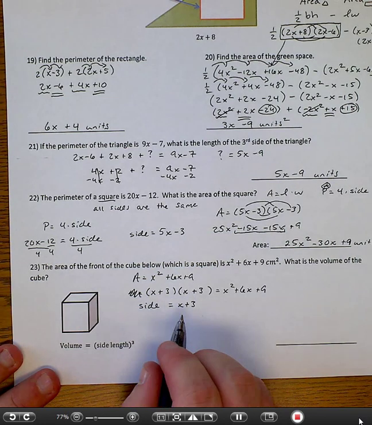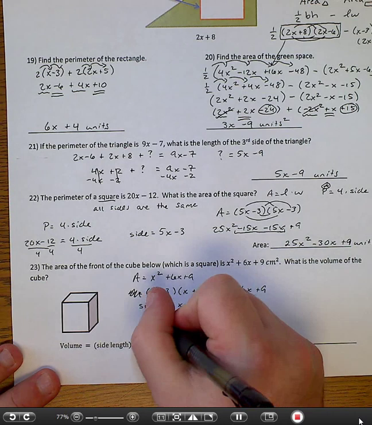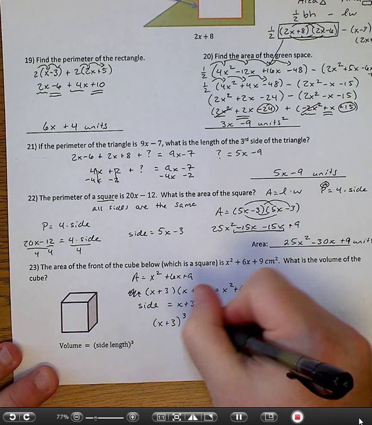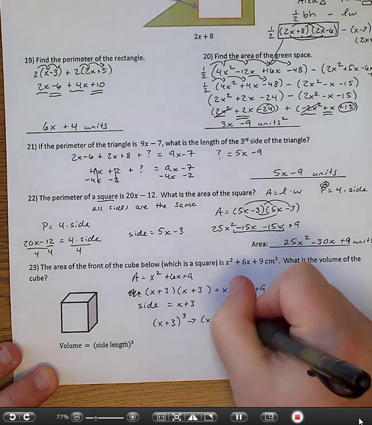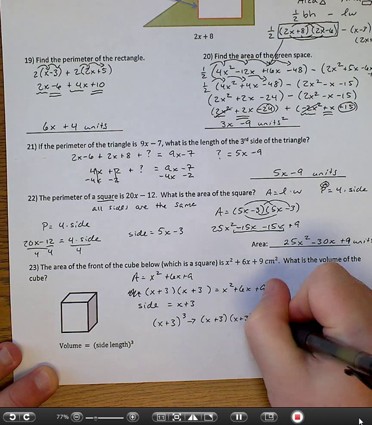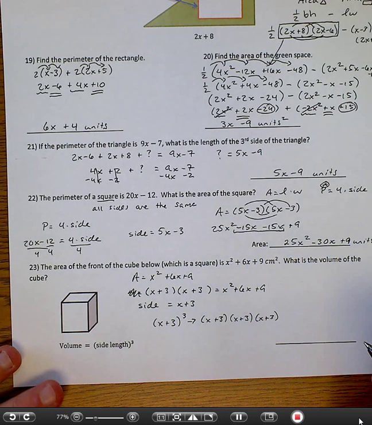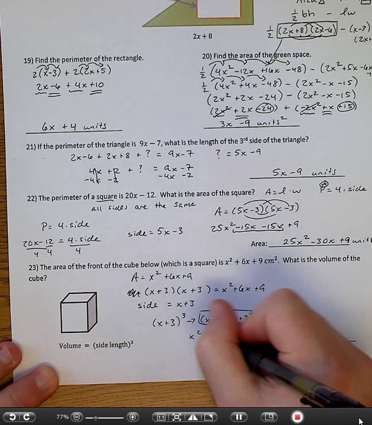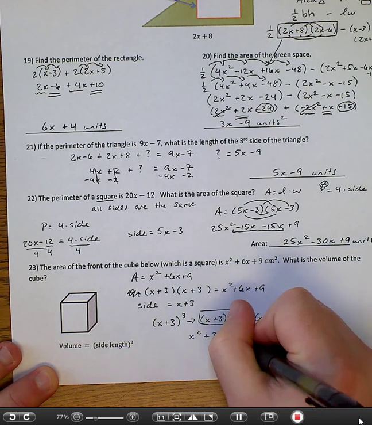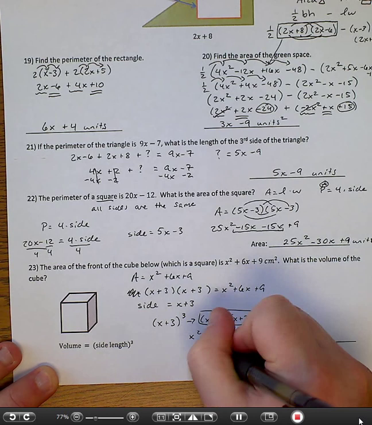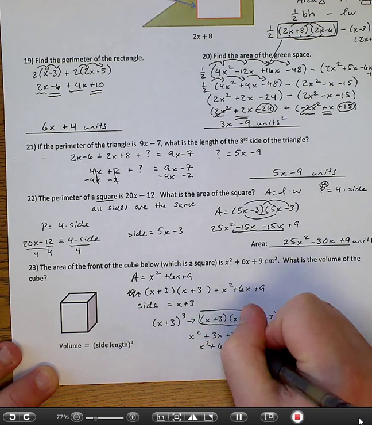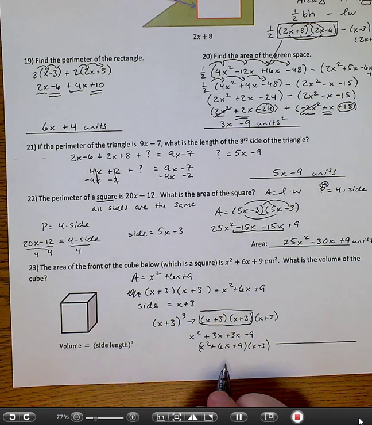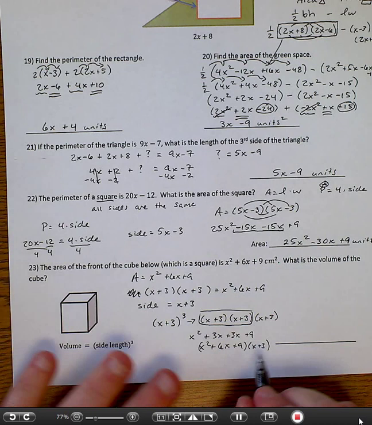But now to find the volume, I'm going to take that side length and take it to the third power, which means x plus 3 times x plus 3 times x plus 3. And now I'm going to FOIL just the first two real quick. That's x squared plus 3x plus 3x plus 9, which is x squared plus 6x plus 9. But now I just have to multiply that by x plus 3, which is what we did on the very first video. A trinomial times a binomial. I'm going to use the box.